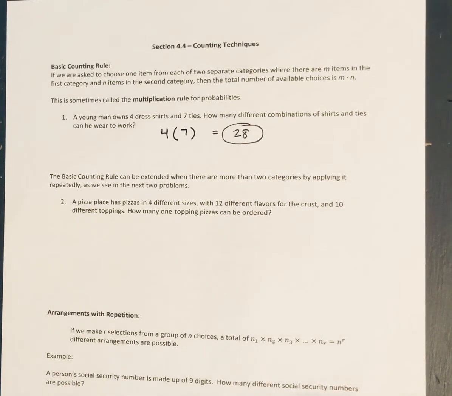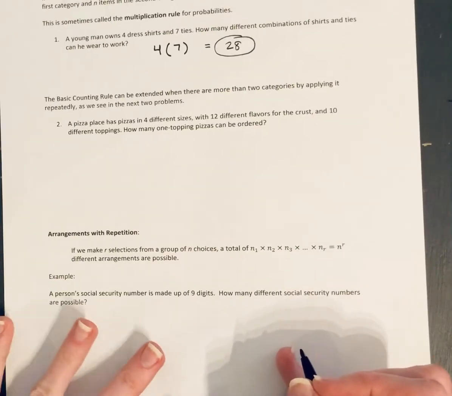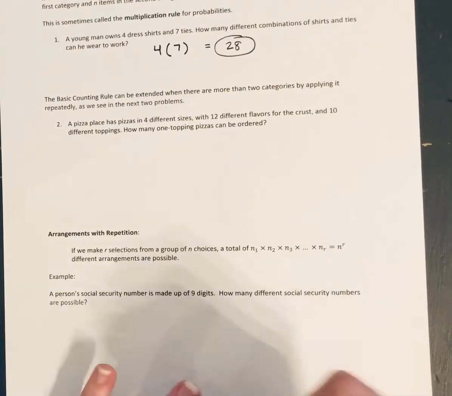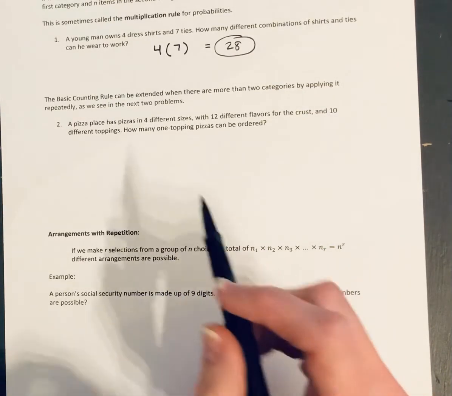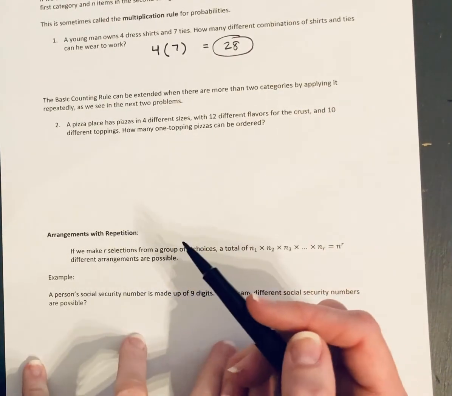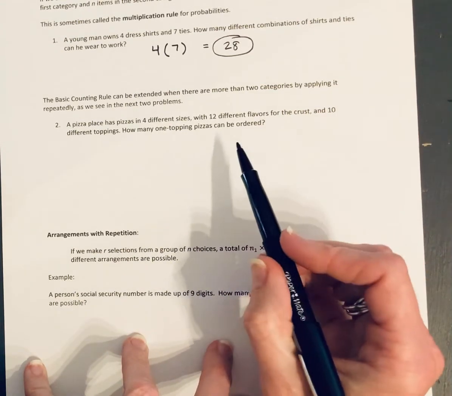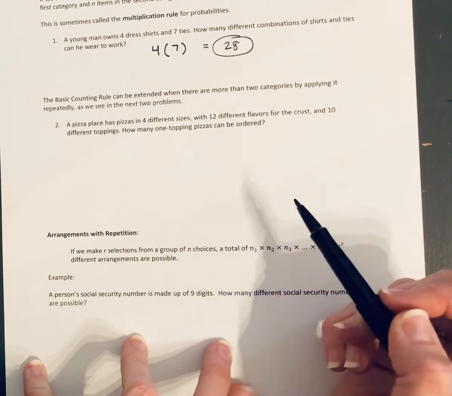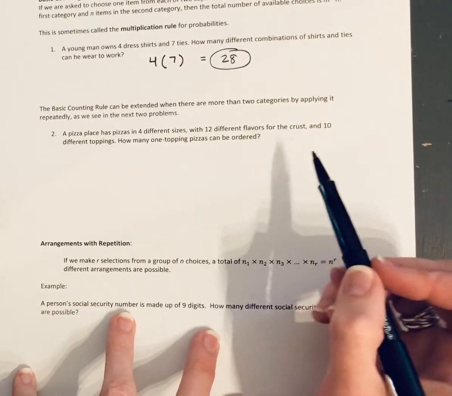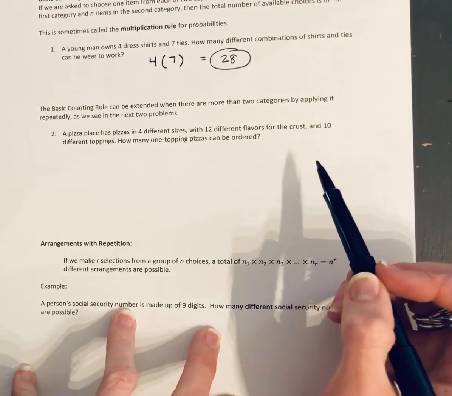Okay. This can be extended to when we have more than 2 categories by just repeating the multiplication process. So the next example says a pizza place has pizzas in 4 different sizes with 12 different flavors for the crust. That's a lot of crust flavors. And 10 different toppings.